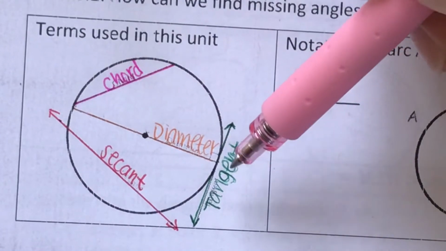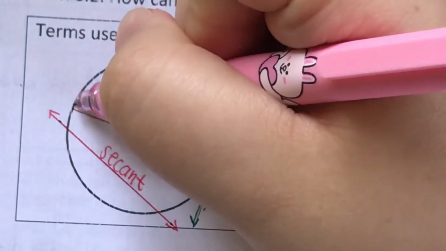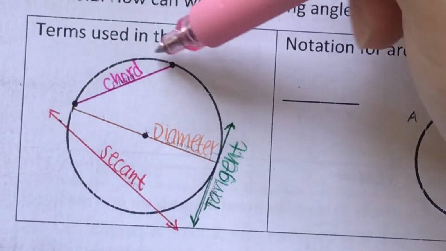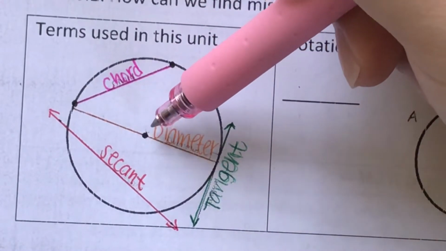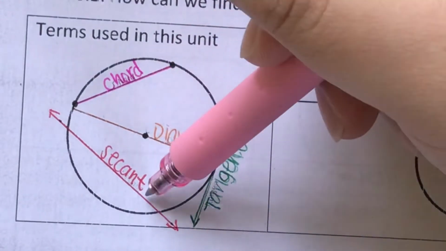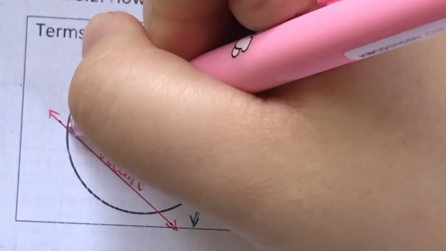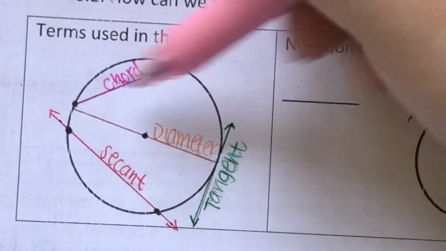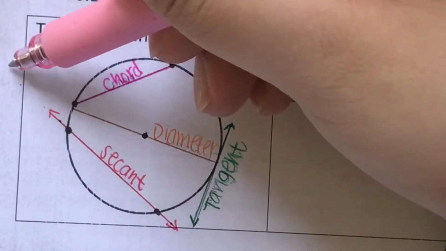Second vocabulary, chord. A chord is from one end to another, touching the circle, but it doesn't go through the center. We call it a chord. A secant is very similar to a chord, except that a chord stops at the edge of the circle, but a secant continues to grow.